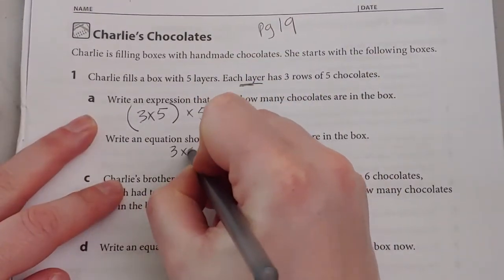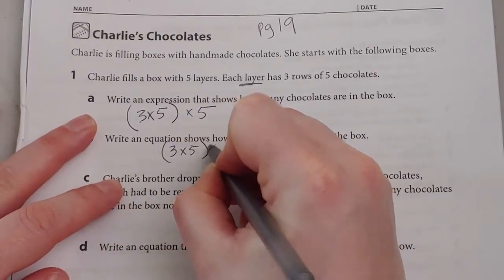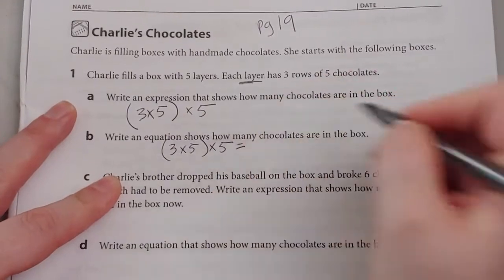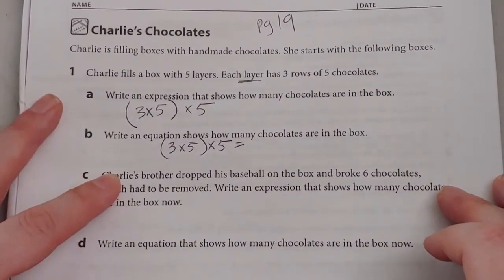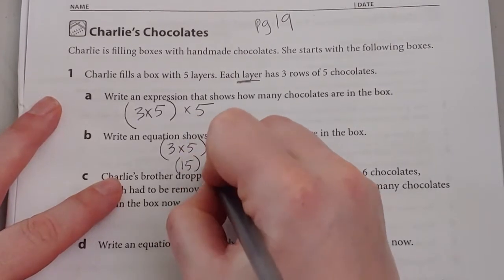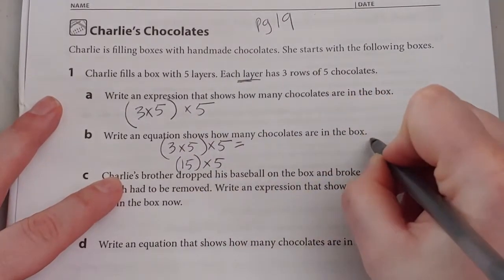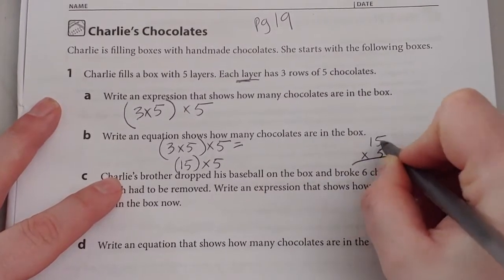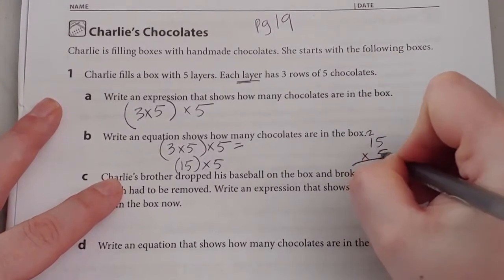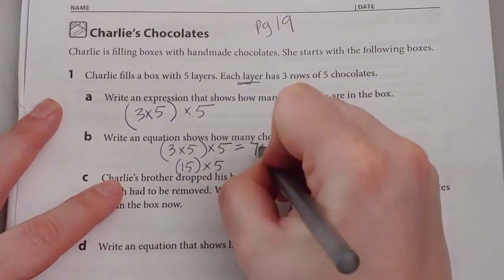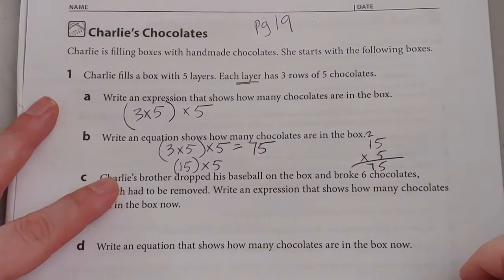So 3 times 5 times 5. So solve it. So 3 times 5 is 15 times 5. I'm going to need to pull that over here because I cannot do that in my head. 5 times 5 is 25. 5 times 1 is 5, 6, 7. There are 75 chocolates in that box.